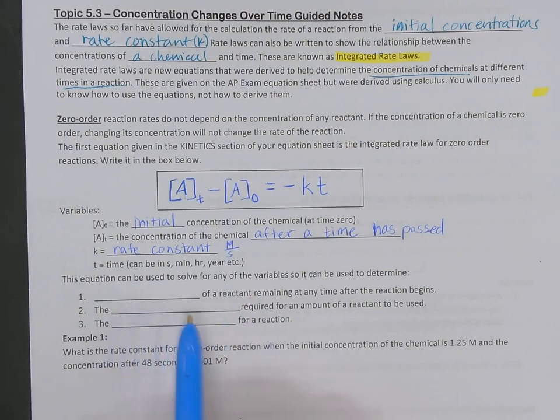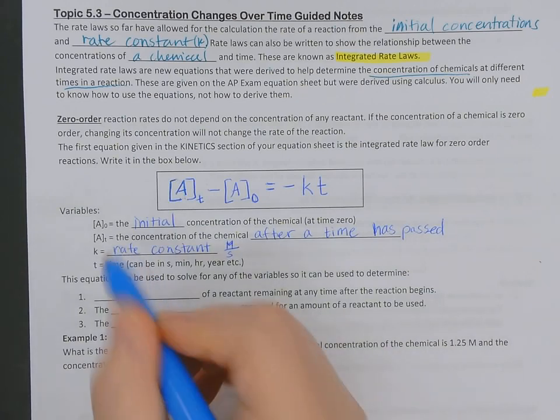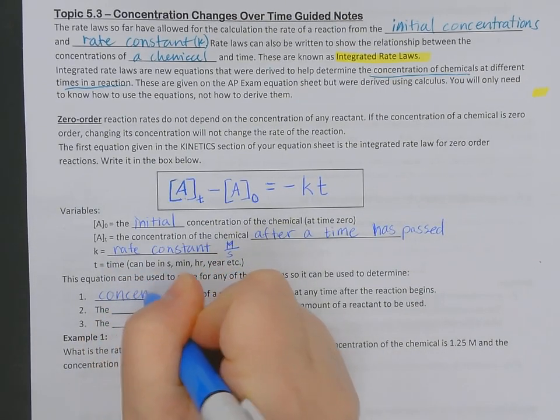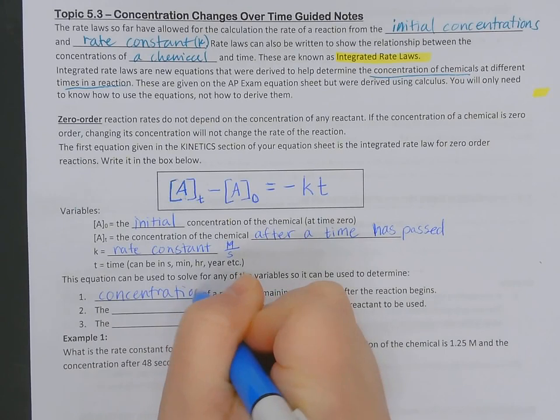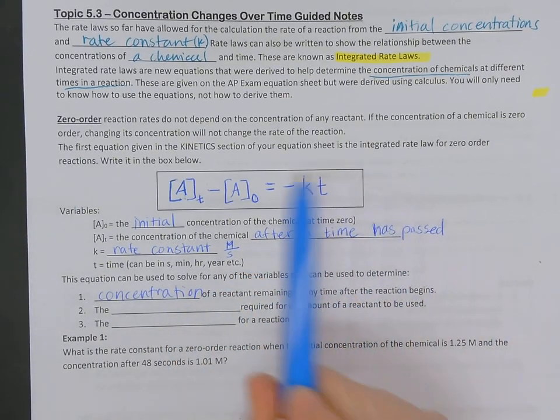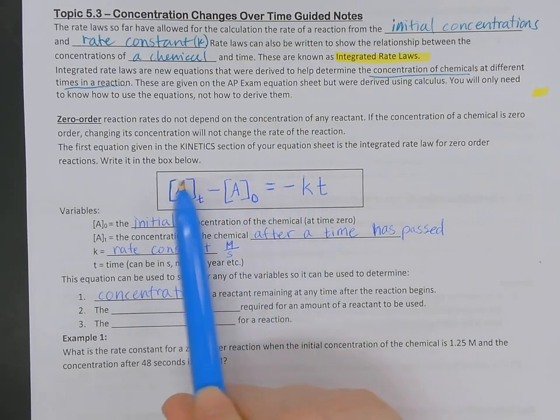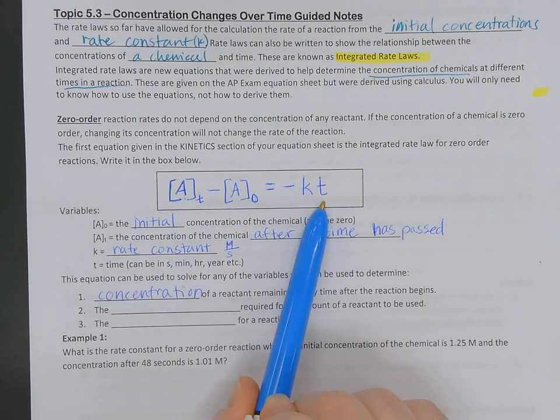So this equation can be used to solve for a lot of different variables, any of these variables. So the concentration of a reactant remaining at any time after the reaction begins. So if we know the initial concentration and our rate constant, we could figure out the concentration at any time we desire.